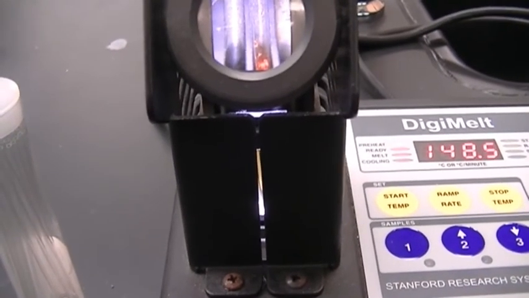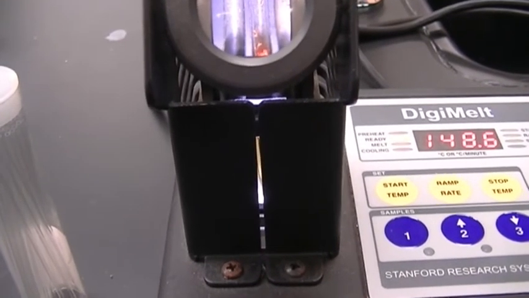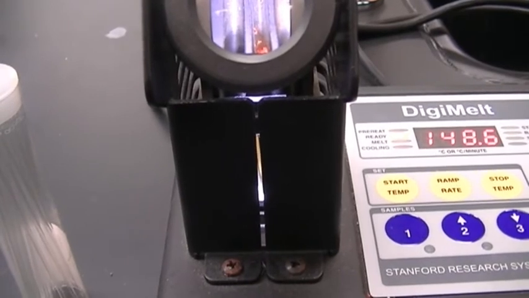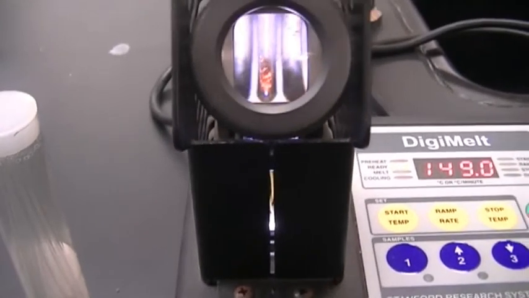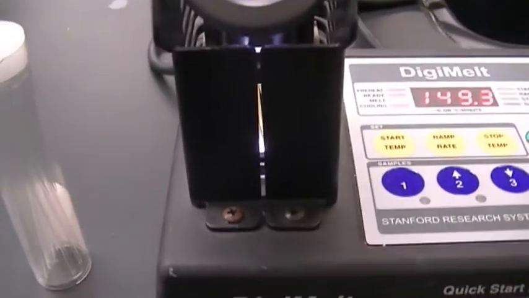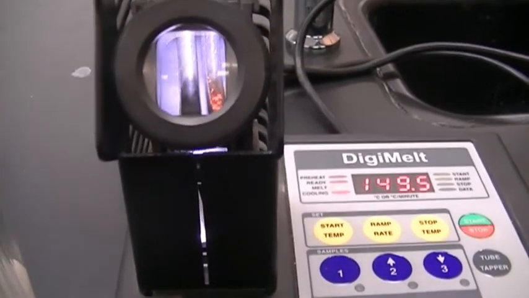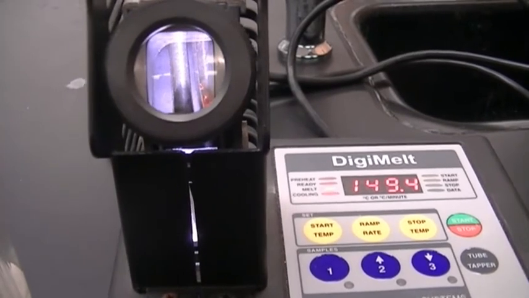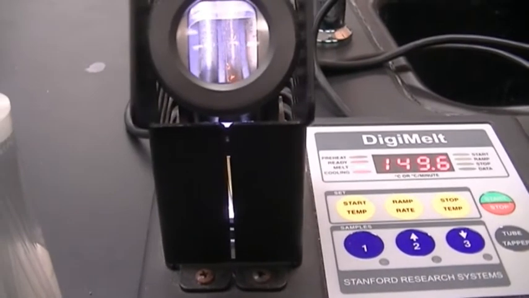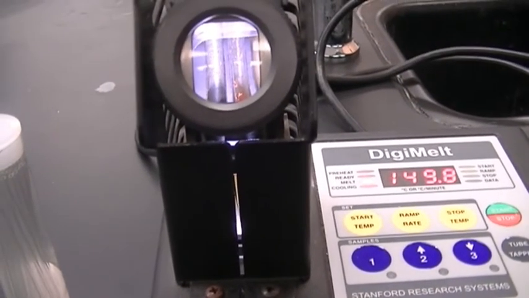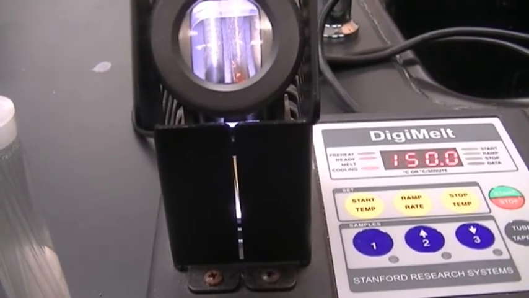This is hard to shoot. Okay. Alright, we're at 150. I didn't push the button to go higher. So I wanted it to stop at 150 and then go up from there. And so that's where we're at. So we're trying to see when the melting starts and what the temperature is.